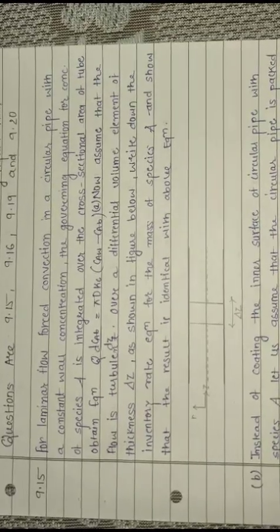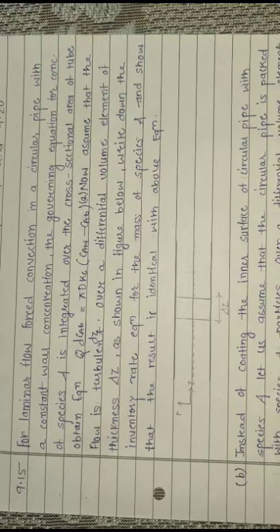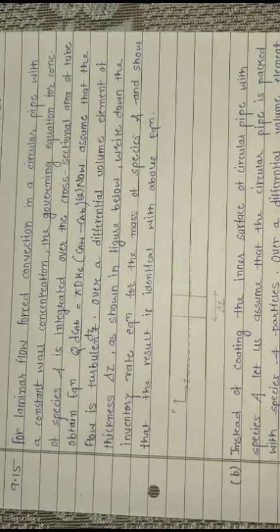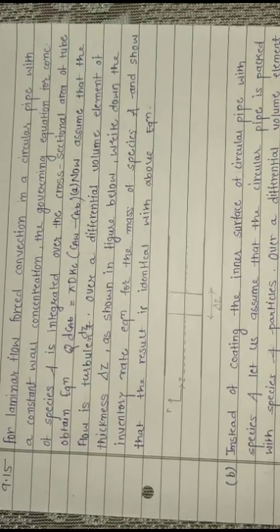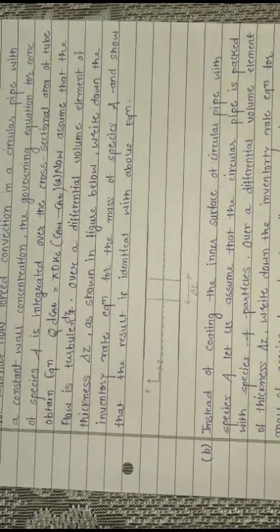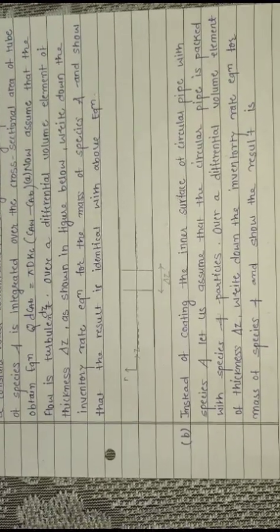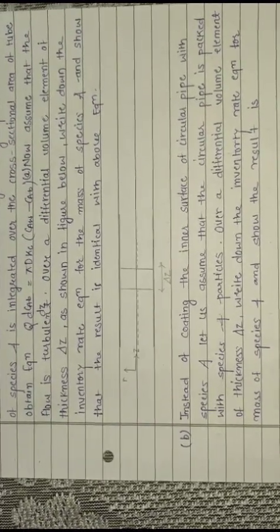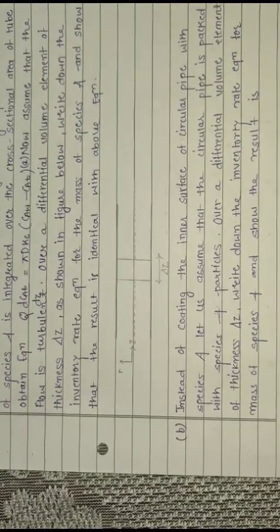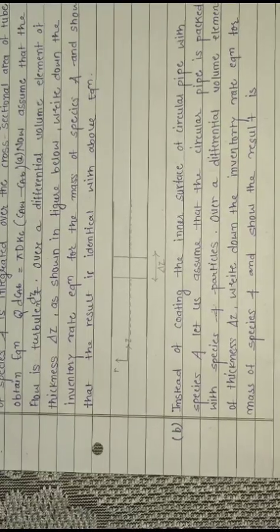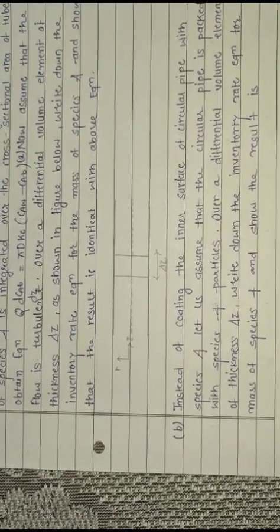This problem is from mass transfer with convection in a pipe. Here, a fluid is flowing through a circular pipe and species A is transferring from the pipe wall into the flowing fluid. Mass transfer occurs due to the concentration difference between the wall and the bulk fluid. So, we will apply a mass balance on a differential element and prove that both laminar and turbulent approaches give the same governing equation.